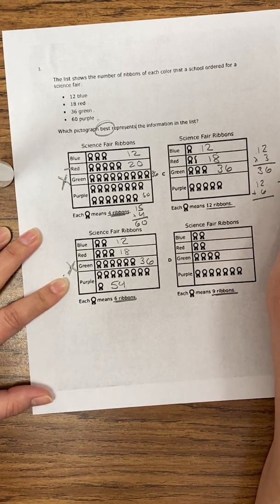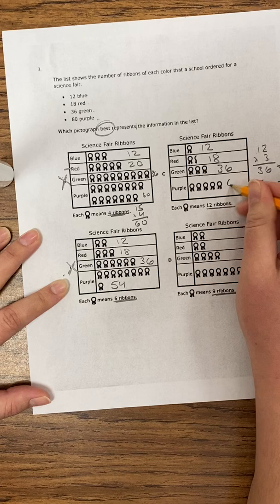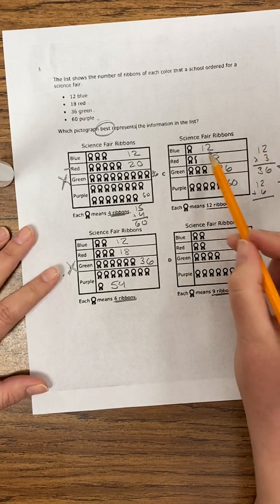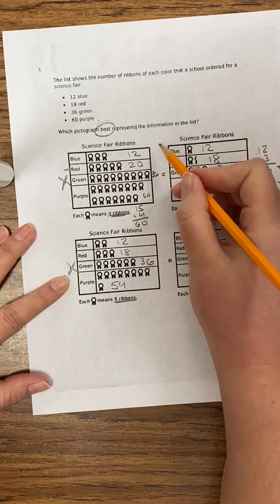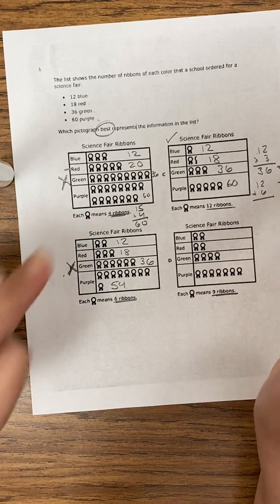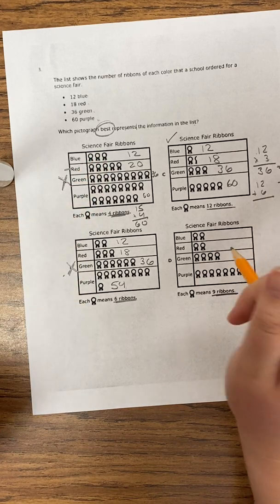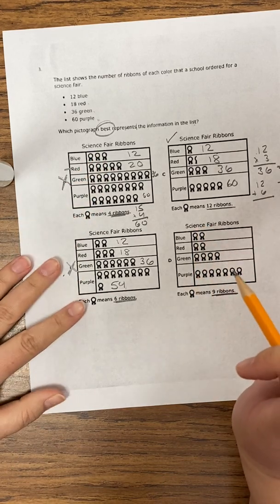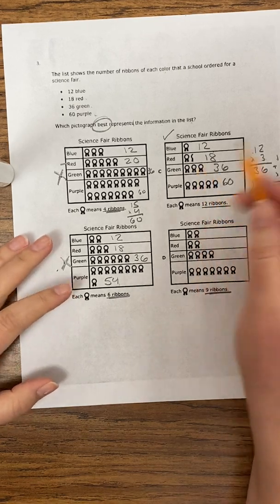Then you go across. 5 times 1 is 5, plus 1 is 6. So all these numbers match over here, so this could be our answer. But we're double checking anyway, because we need to make sure that that is our correct answer.